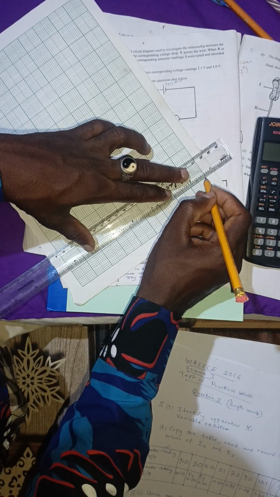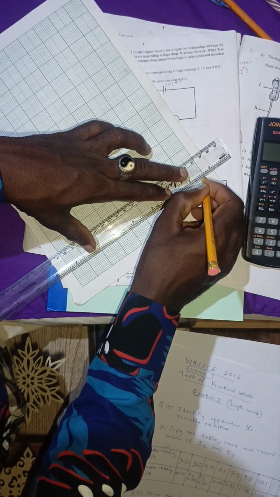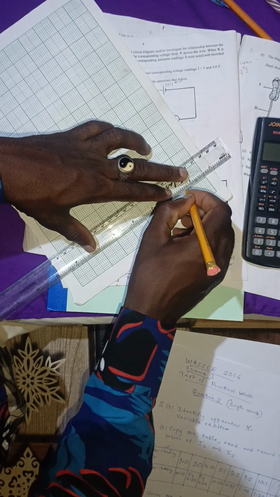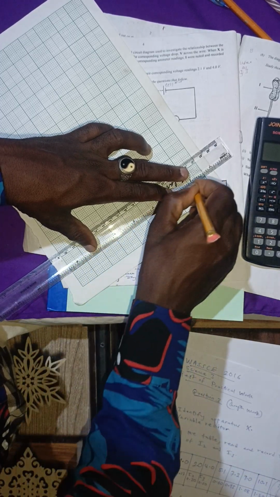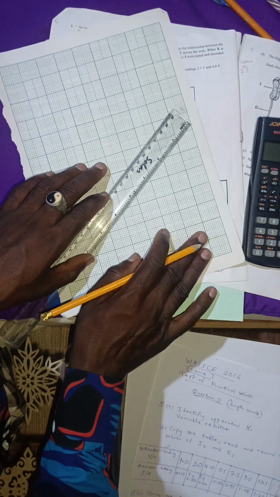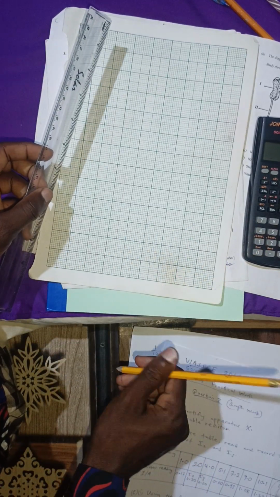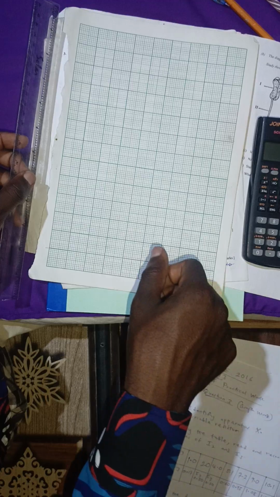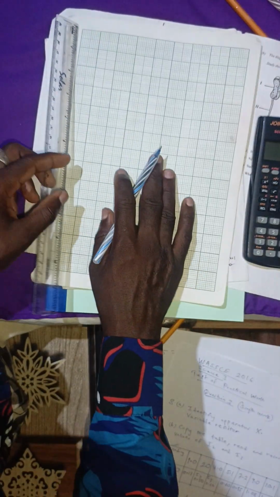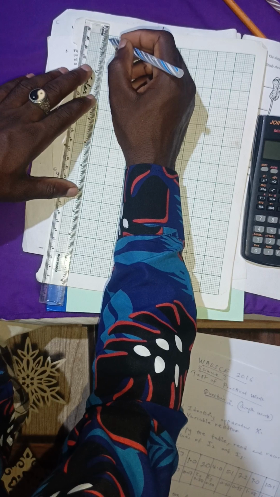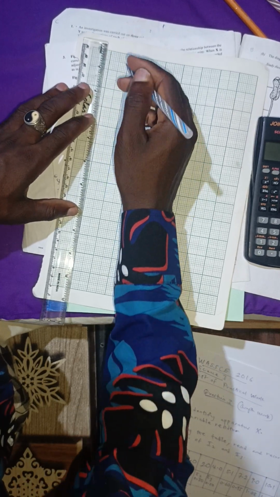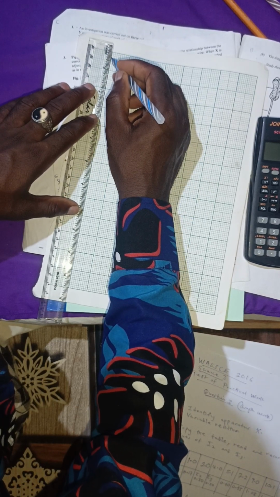Another line here. I want to use a pen for clarity so that you can recognize it.